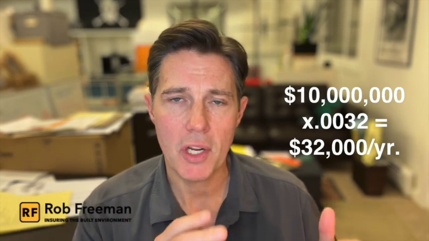Now, on the general liability side, carriers will value your system usually, not all the time, but usually based on the energy output. So it would be kilowatts of the system. So if you have a 10 megawatt system, that's 10,000 kilowatts, and then they'll use a rate. For simplicity, let's say 0.32 times the kilowatts of the system, so 10,000. In this case, it would be $3,200 per year.